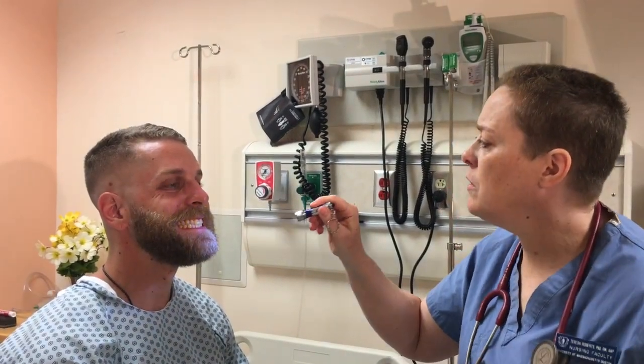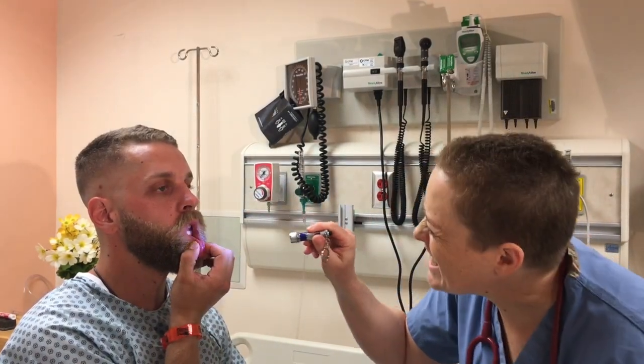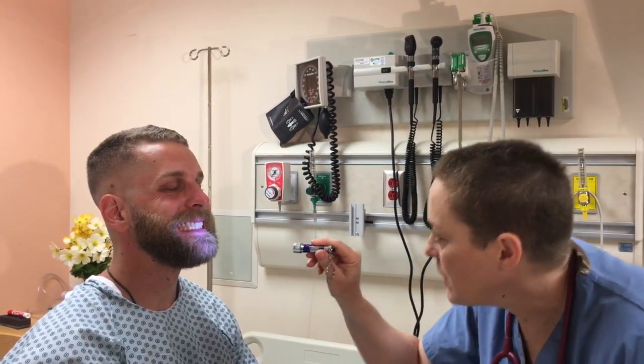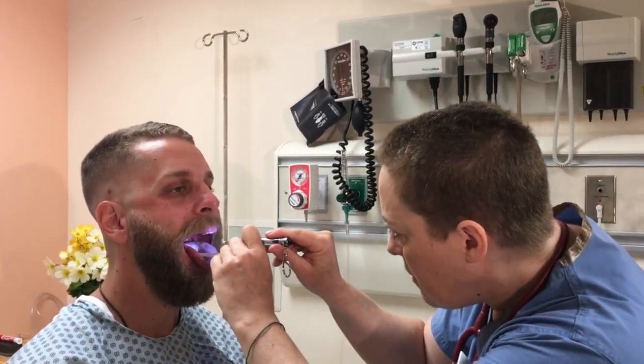Inspect the palate, buccal mucosa, pharynx, and inside aspect of the lips. Are there any lesions, edema, redness, or exudate? Are the surfaces shiny or dull looking?